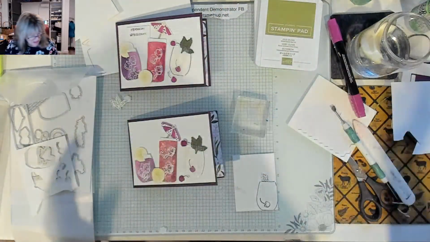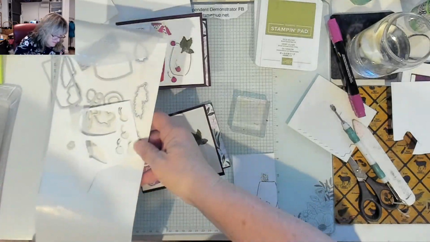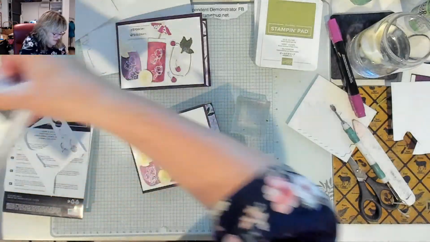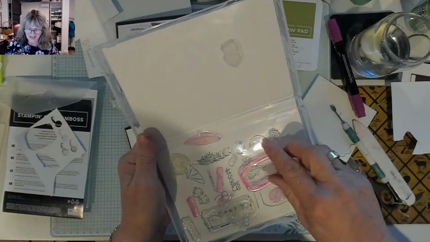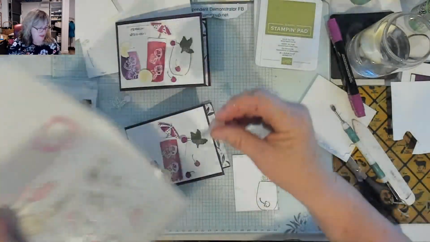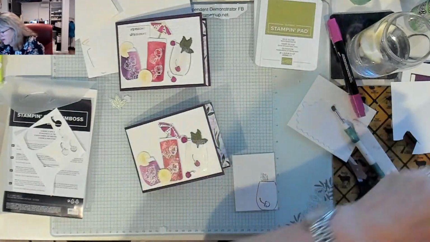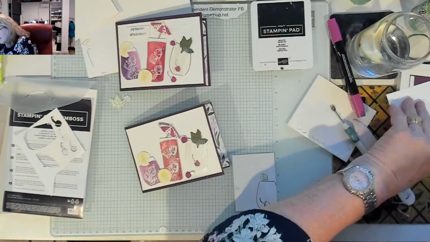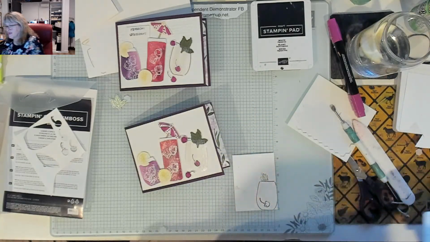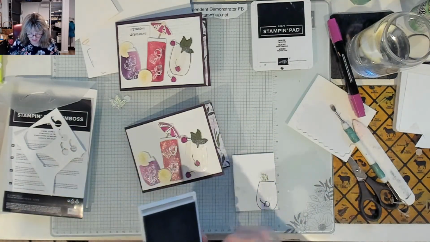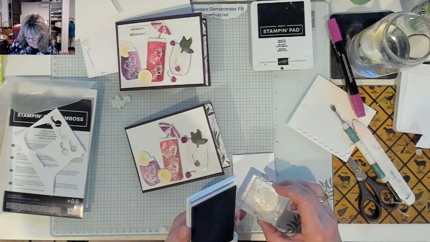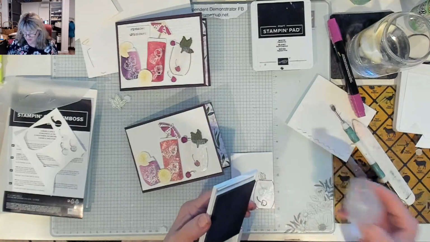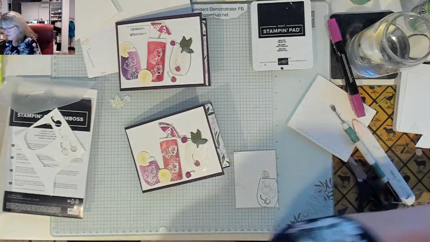Don't let me lose something. Right, let's just slow down, Annette, and have a look. There they are over there. Okay, so in my basic grey, here it is. I'm going to put some ice cubes in there. I think I had a few in there. I love ice cubes in my drink.